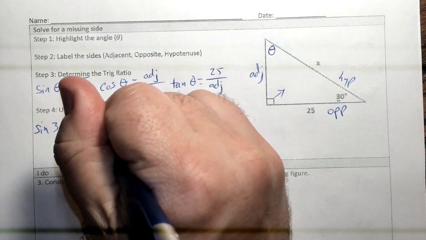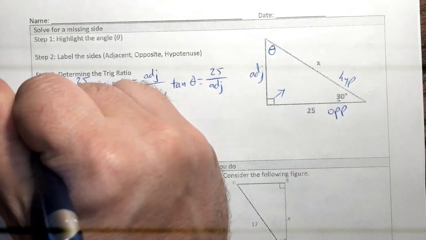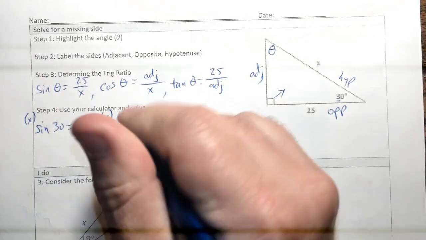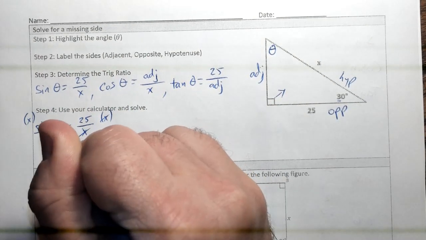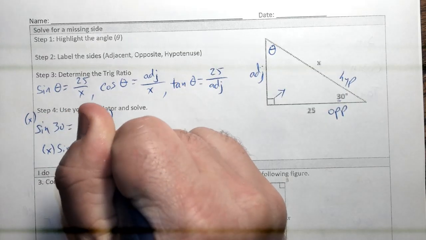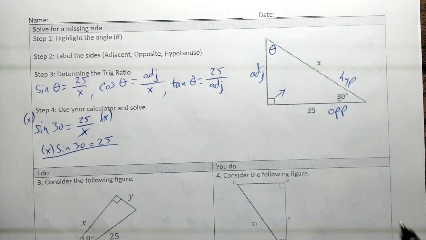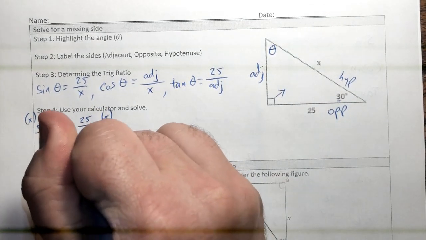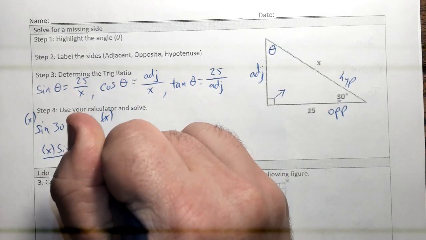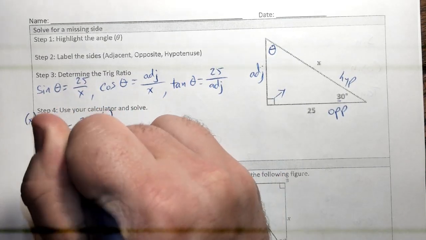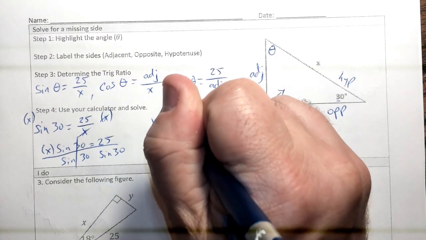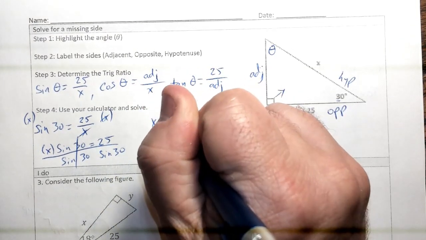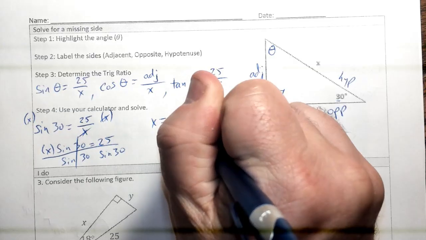is opposite over hypotenuse. So we got to get x by itself so we can solve. So now we multiply both sides by x. These cancel out. You end up with x times sine 30 equals 25. Now we're going to divide both sides by sine 30 to get x by itself. These cancel. I'm going to bring it over here. So x is going to equal 25 divided by sine 30.